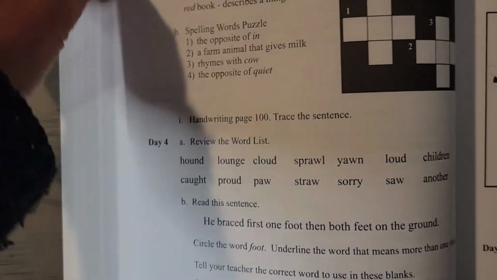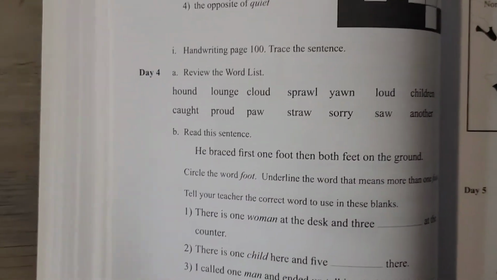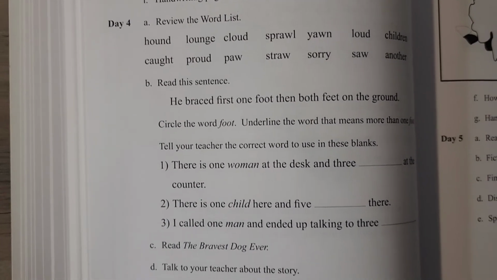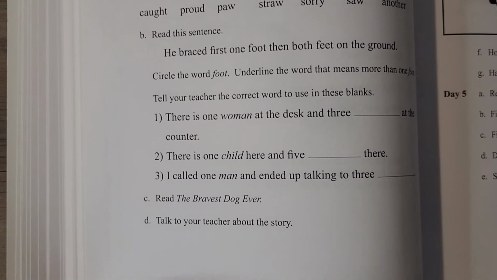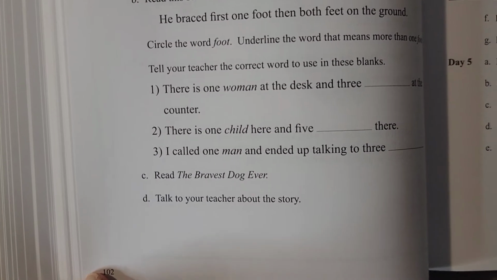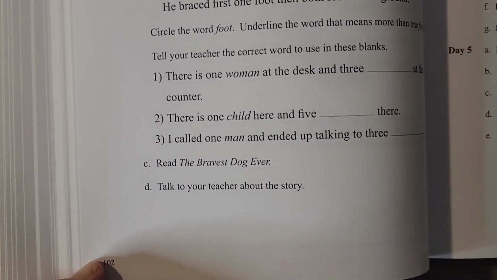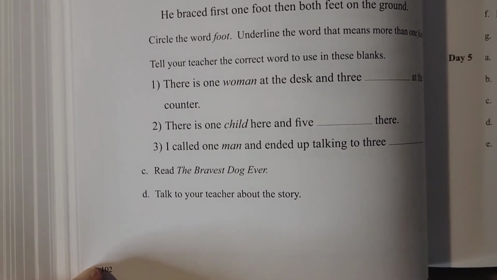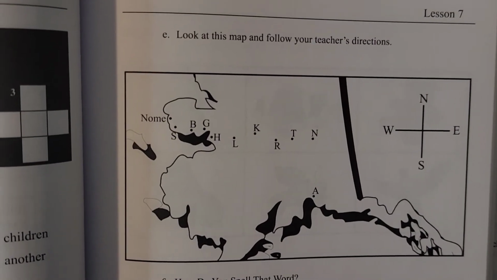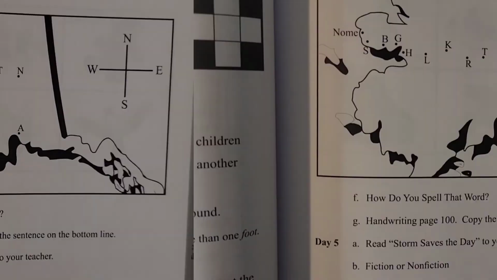And you have day 4, reviewing the word list, reading the sentences, reading the book The Bravest Dog Ever, and then talking to your teacher about the story. That's where the additional literature comes in.